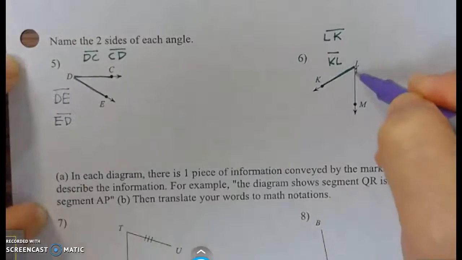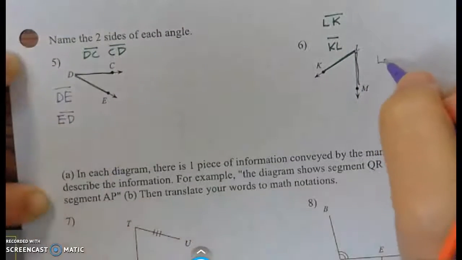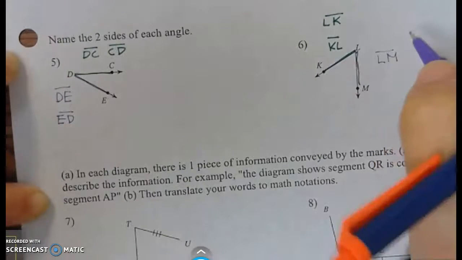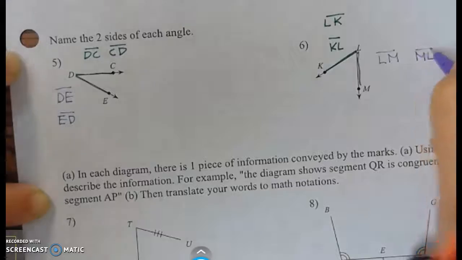And then this line here, we can call that LM with a line over it. It's a line segment LM, or we can call this ML.